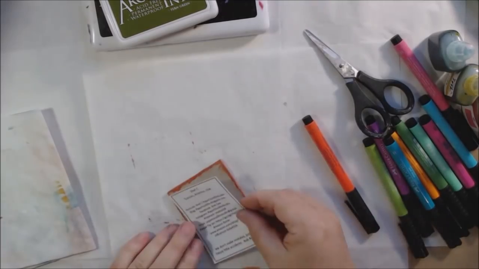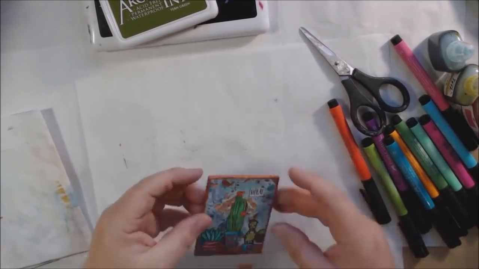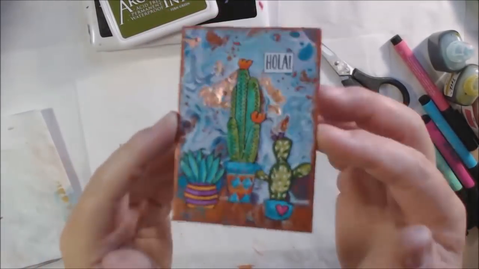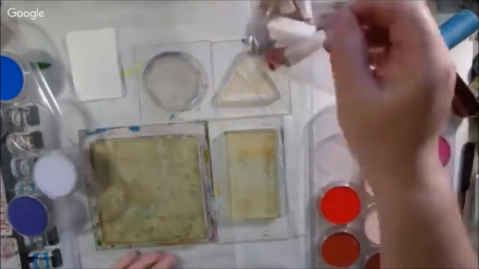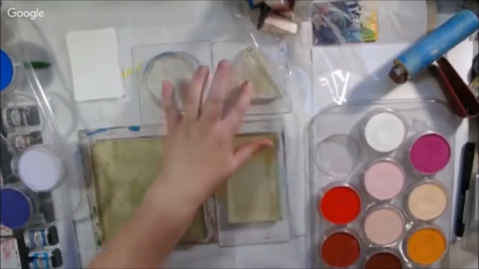I do have backers for all my ATCs in case I want to send them to someone, so I print them on my computer and cut them out to put on the backs so I can send these to someone and they'll know who it's from. Has all my information on it. So that is day 6, I think.